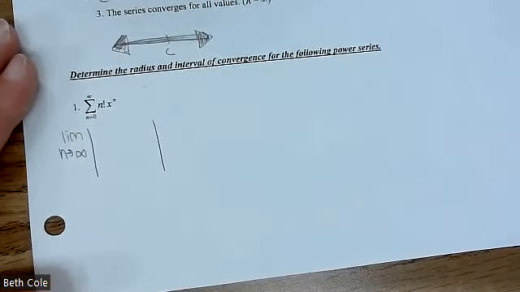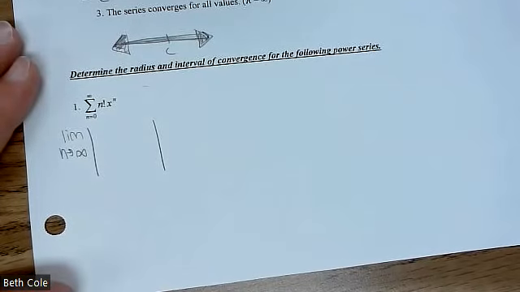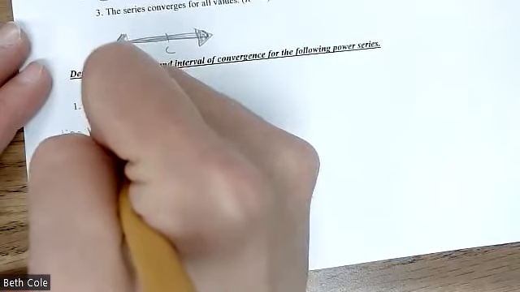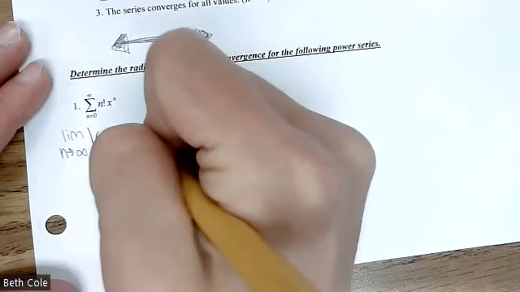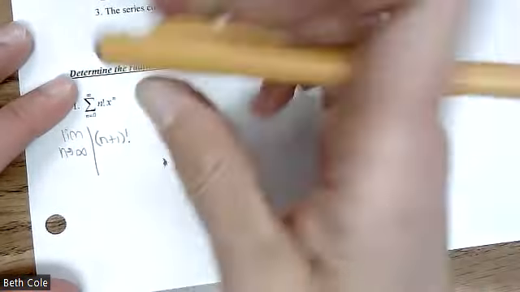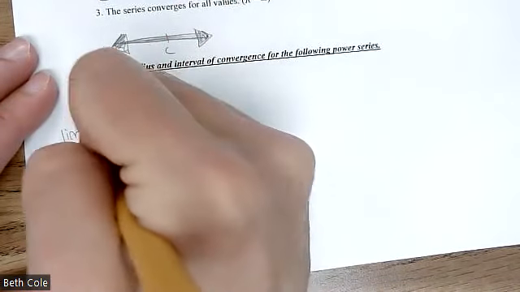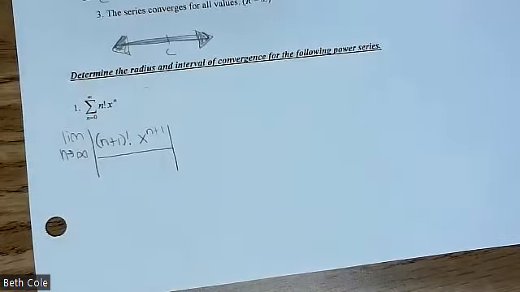What went on the top? Do you remember? No, plus 1 is plus 1. You do n plus 1. So you plug in n plus 1. This would be n plus 1 factorial, and then x to the n plus 1. I didn't leave enough room for myself. And then in the denominator, you put, yeah, like the series, right? So just copy that over.